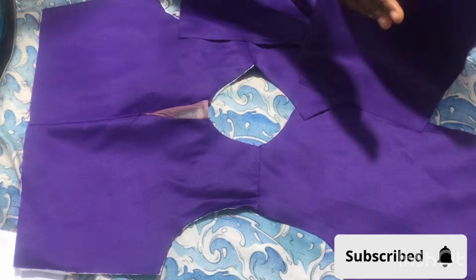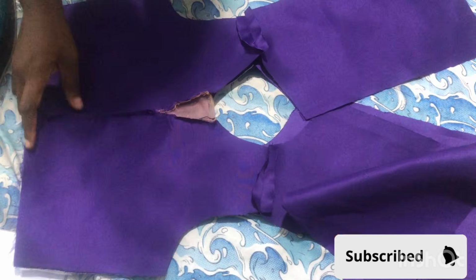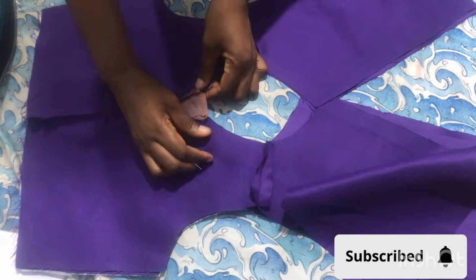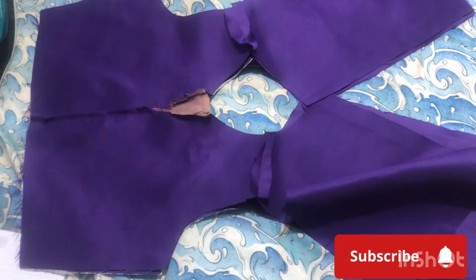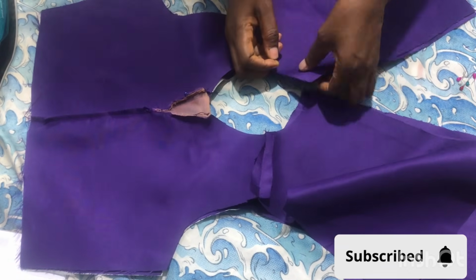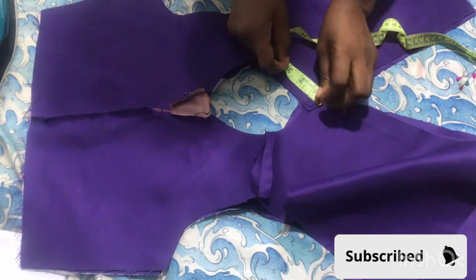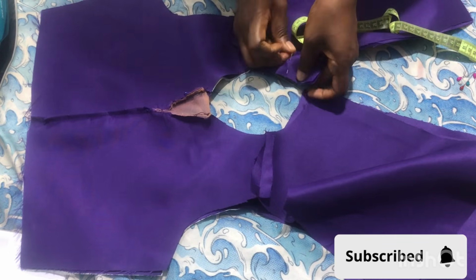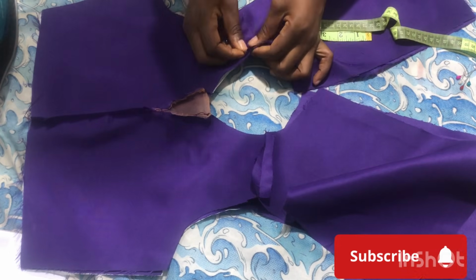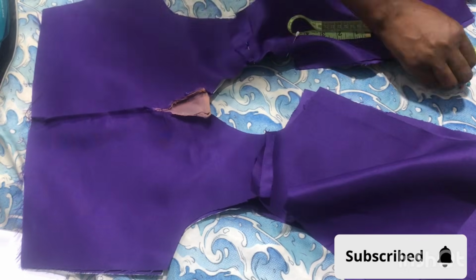So the next thing we're going to do is to place our lining part and our main fabric on each other. By the neck area, we're going to join it around. So what I'm doing is to determine the zipper allowance for the back. I already left that out. That is the 1 inch.